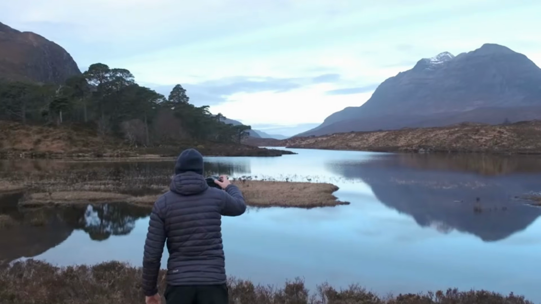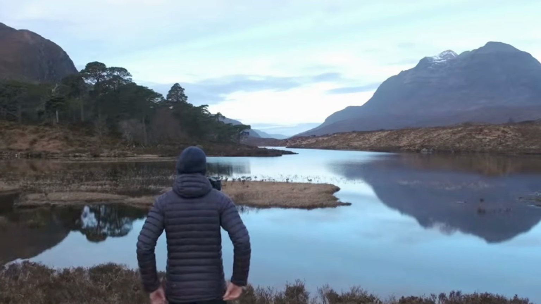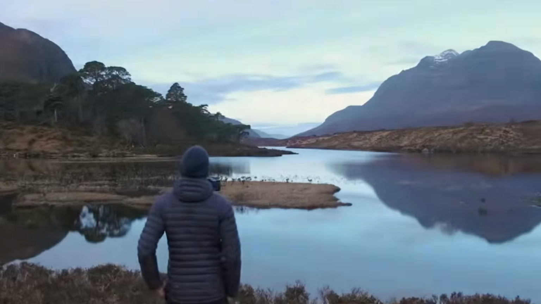And I think the leading line of the reflection as well drives the eye down towards the dip in the valley there, where the scene is a little bit brighter. It's just a case of waiting now.